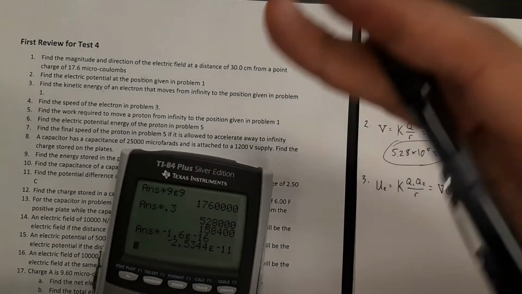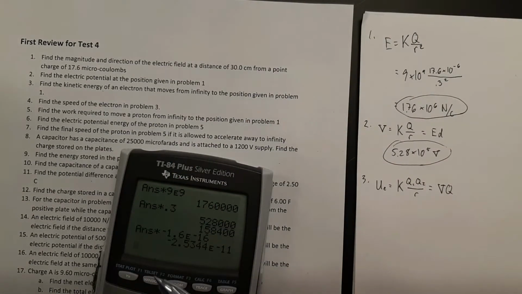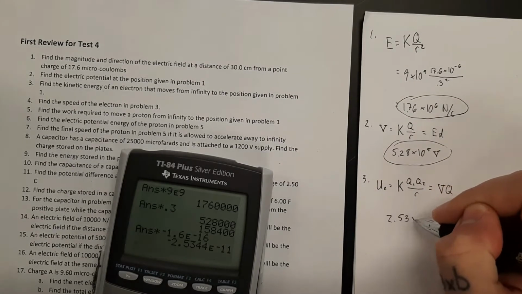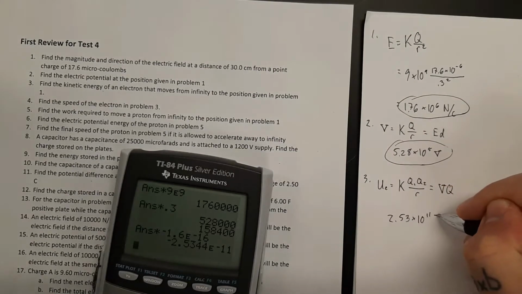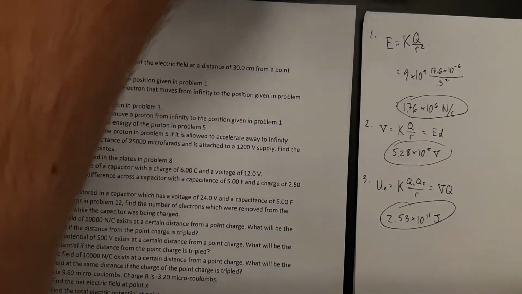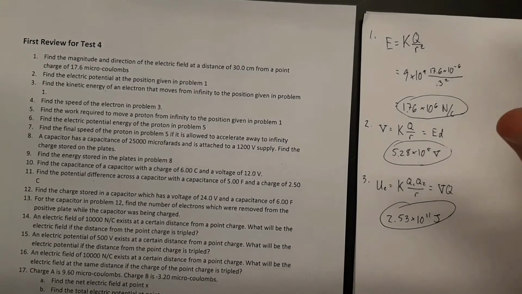All right, so as it loses potential energy, it's going to be gaining kinetic energy. All right, so it lost this much potential energy. That's how much kinetic energy it is going to be gaining. Right? In this case, our kinetic energy that it gains as it comes in is equal to the potential energy that it lost. Okay, so that means that our KE is just 2.53 times 10 to the 11th joules. Okay, it lost that much potential energy coming in, so it's going to be gaining that much kinetic.